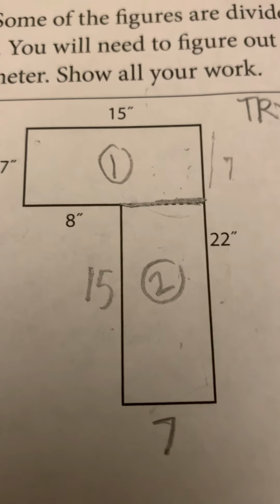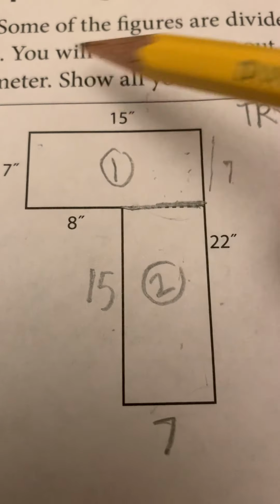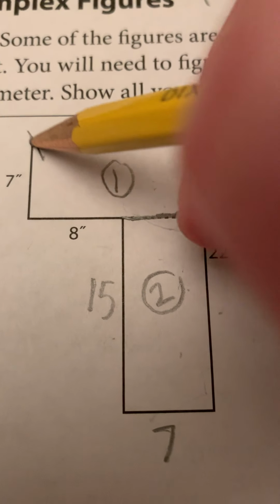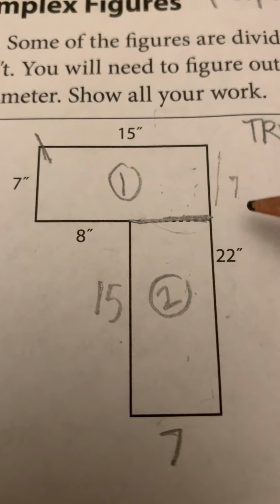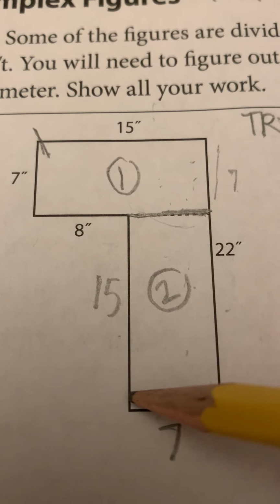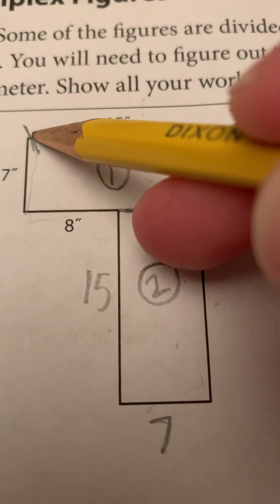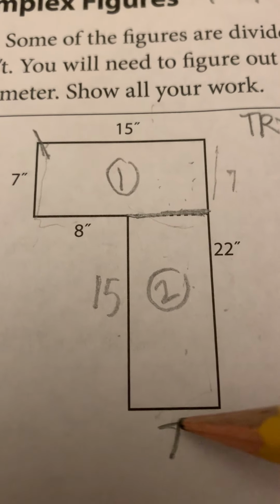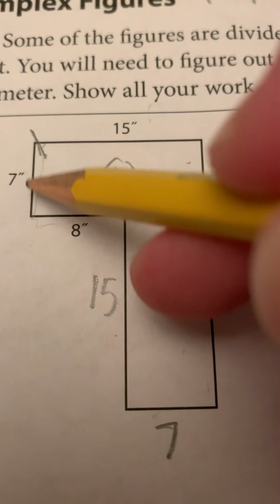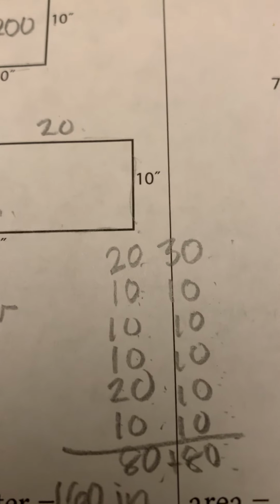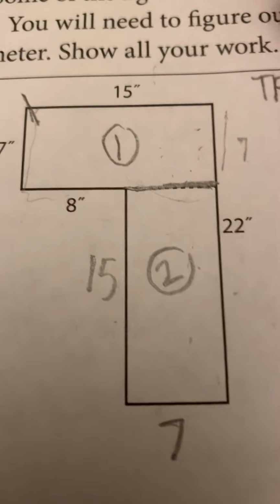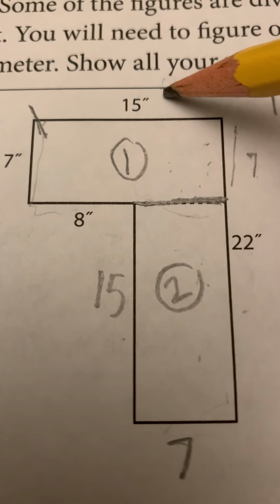Then when you do the perimeter, the distance around the whole shape, I would highly suggest putting a line here and asking, what's this space? What's this long space? What's this space? What's this space or distance? So I'm going to be ending up adding 15 and 22 and 7 and 15 and 8 and 7. And you might decide to add a bunch of numbers together and then add those 2 bunches together to get your total. And perimeter on this would be labeled inches.